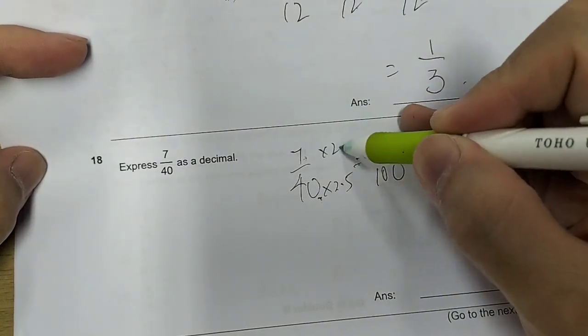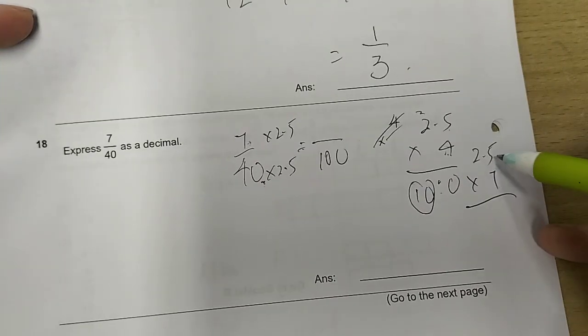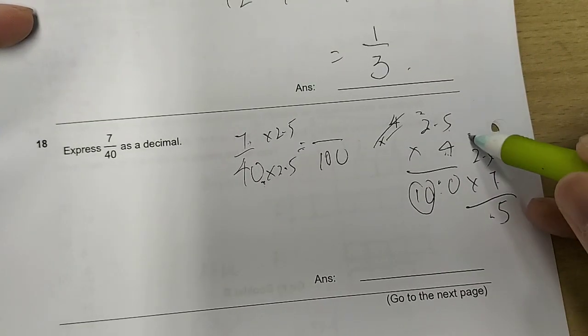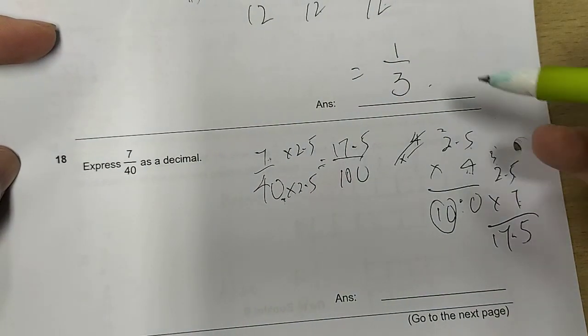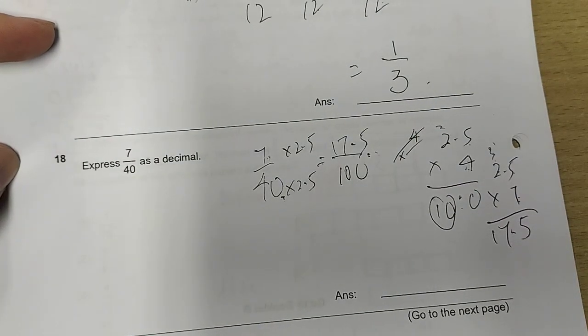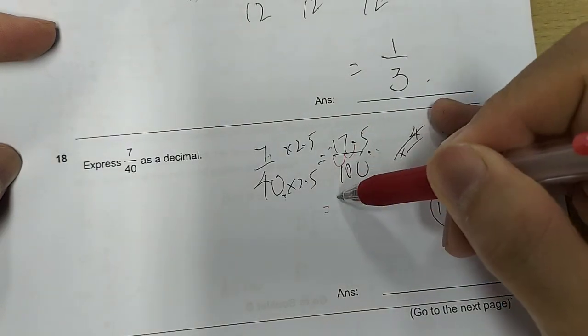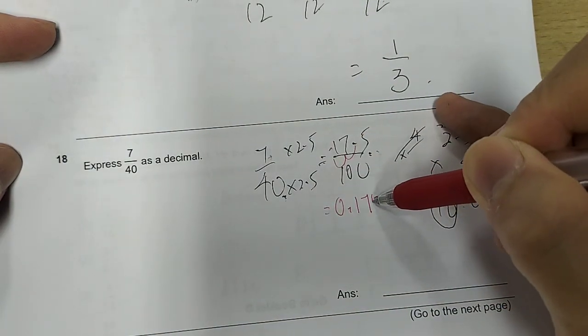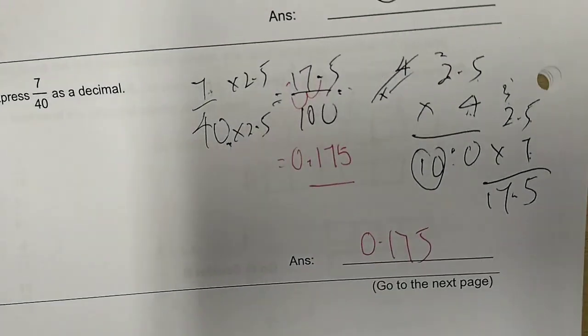So likewise, I'll multiply by 2.5. So 2.5 times 7, 5 times 7, 35. 2 times 7, 14, 15, 16, 17. I have 17.5. And now I can change this to a decimal. So I divide by 100, which means I move the decimal 1, 2. Answer is 0.175. And that will be my answer for this question.